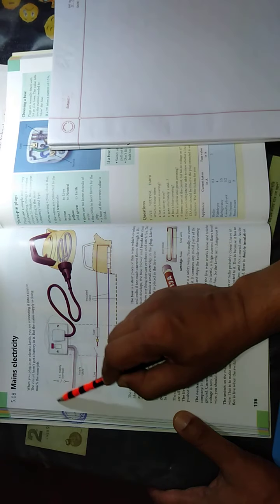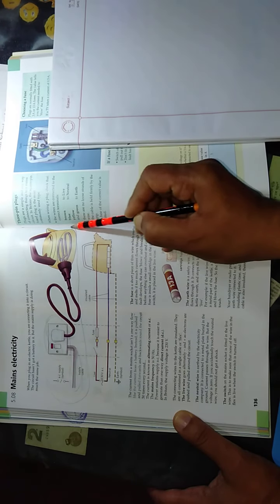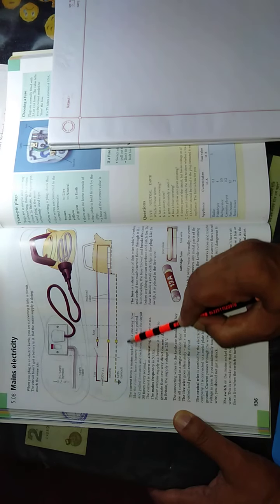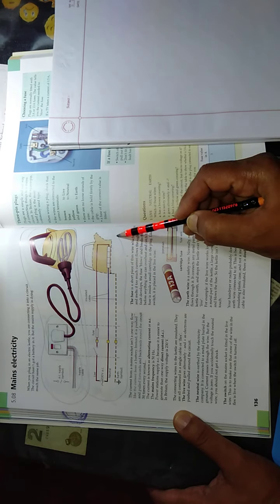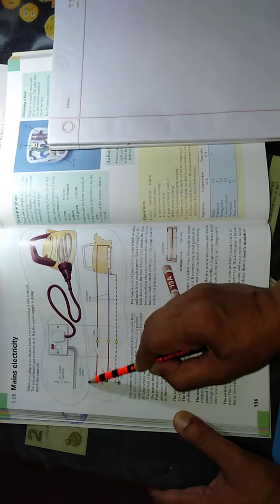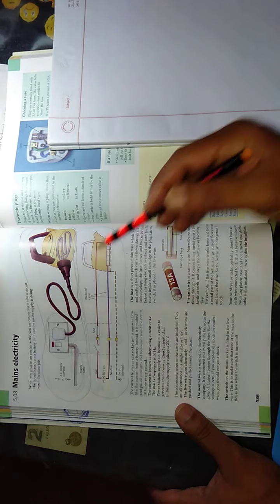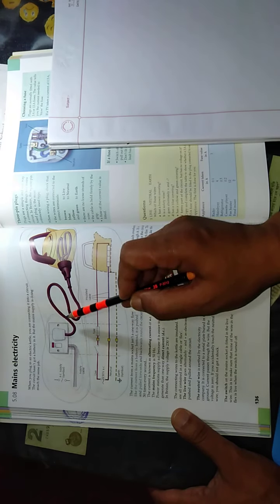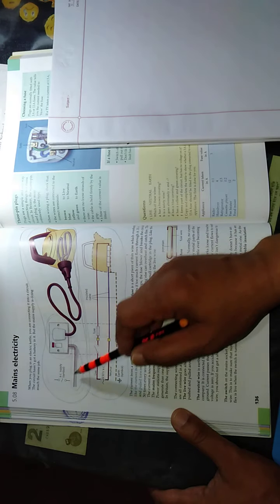Here is a picture with the kettle. You can see this picture, and the circuit drawing is given in the lower part for the students, teachers, engineers, and others, for the simplicity of how the circuit works. So mains electricity comes to the home, and we use it this way. This is the supply current.